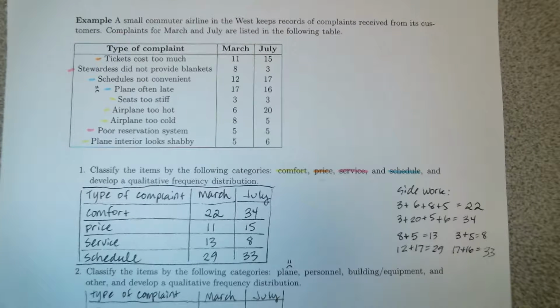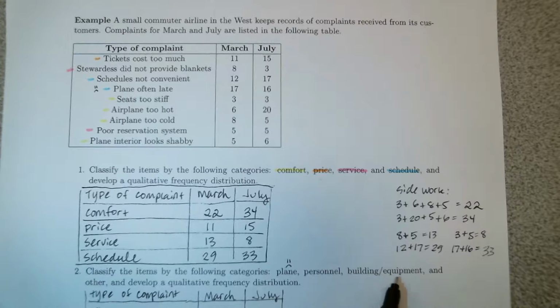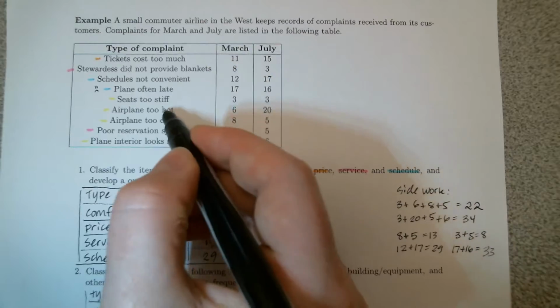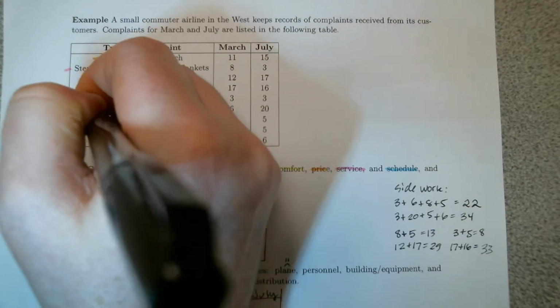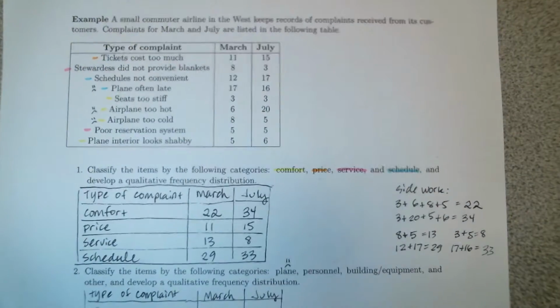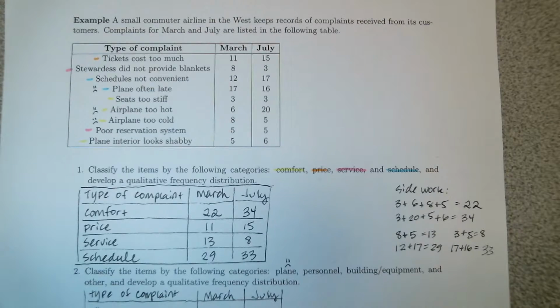The seats were too stiff. Maybe that's equipment. The airplane was too hot or too cold. Let's put that as the plane. The plane interior looks shabby. Let's put that as the plane.